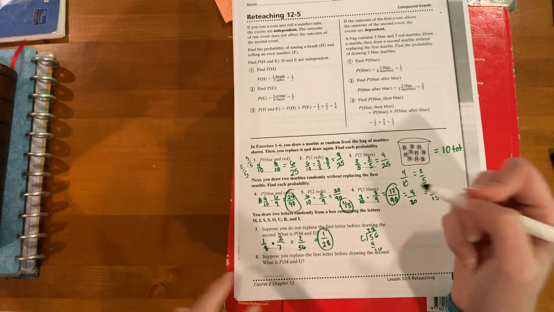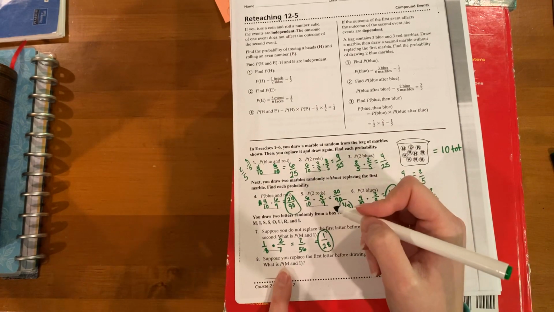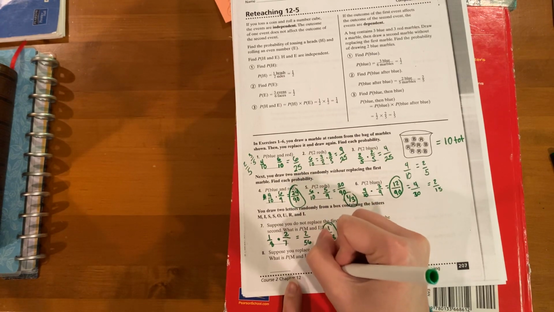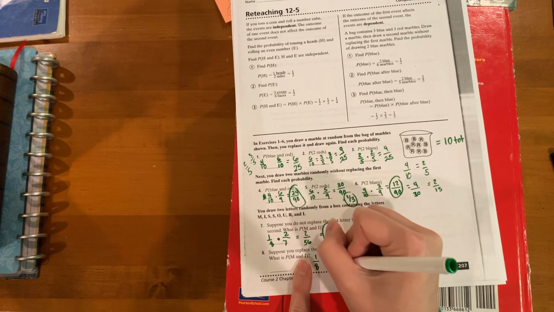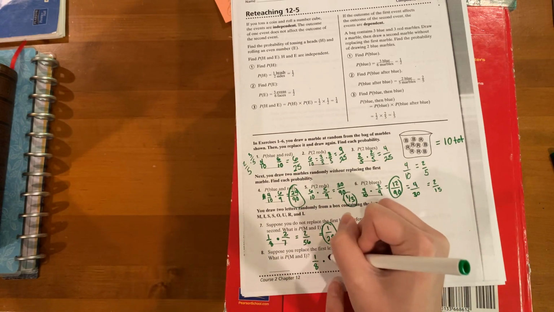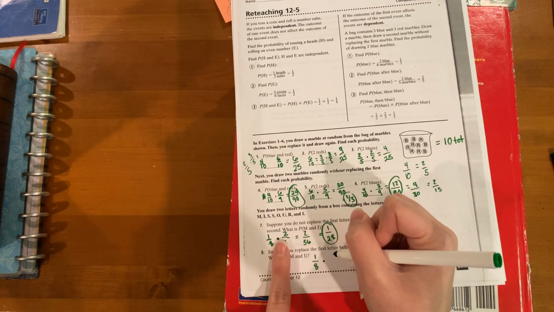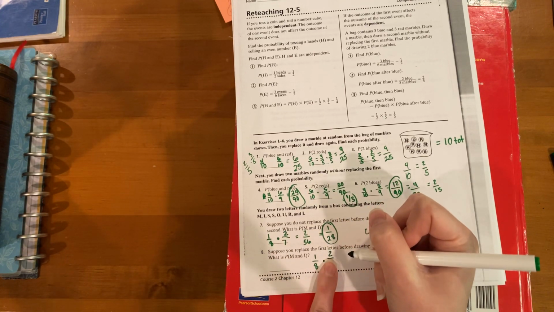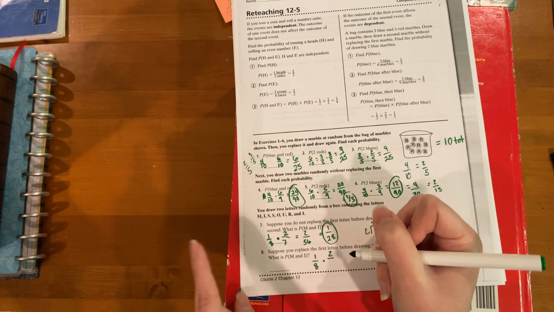All right, let's check. So what's the probability of pulling an M? Well, we already said that was 1 over 8. Well, now what's the probability of drawing an I if we put that M back in the bag? Well, we still have 2 I's. So our number of favorable outcomes is still 2. But now what's our denominator?